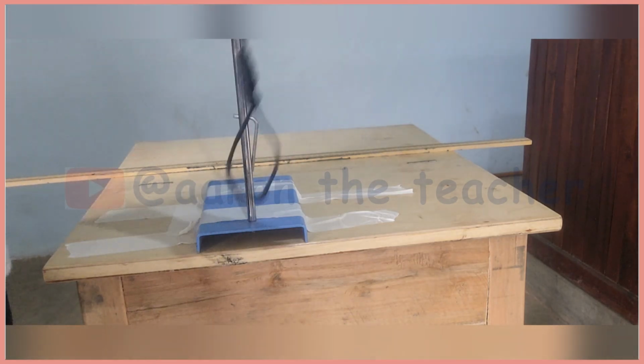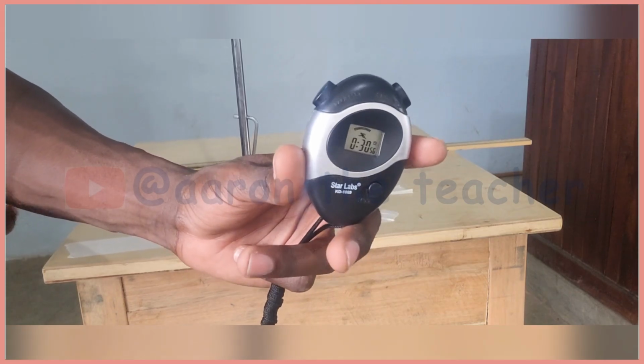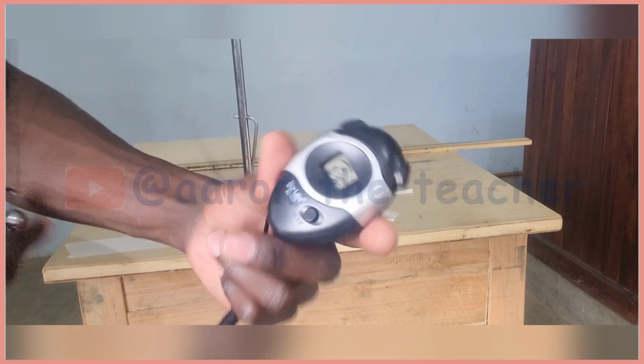At 20, at a length of 60 centimeters, it is giving us 30.56.